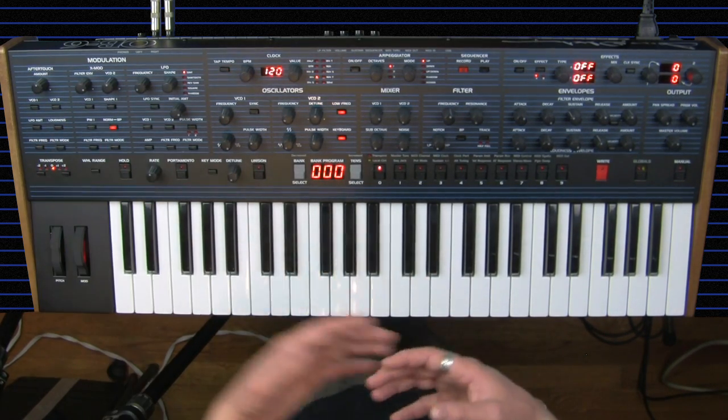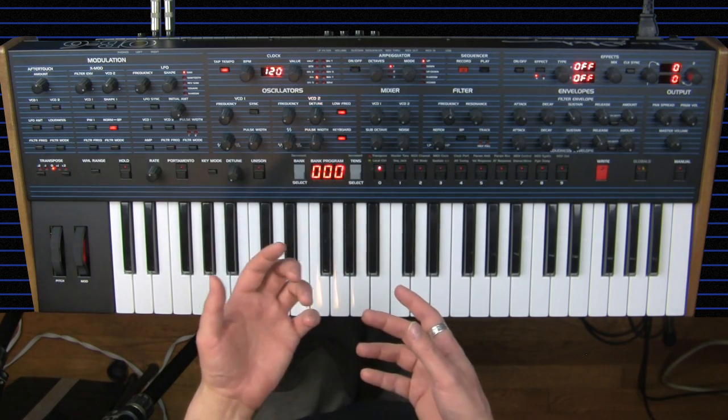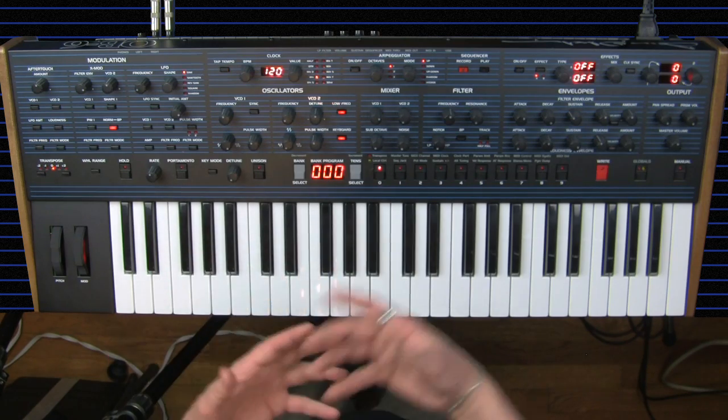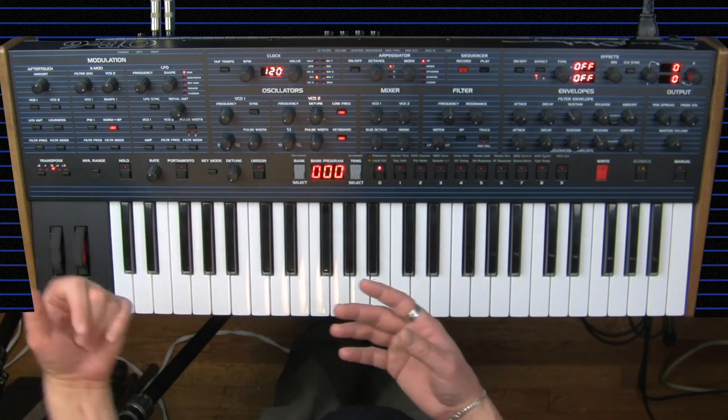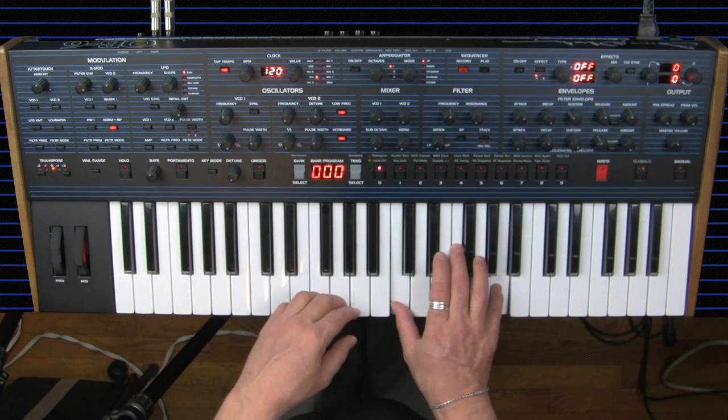So this section is just like a whole bunch of other different synthesizers in here too, because you're just not capable of getting these sounds from a lot of other synthesizers because of these unique applications of functionality.